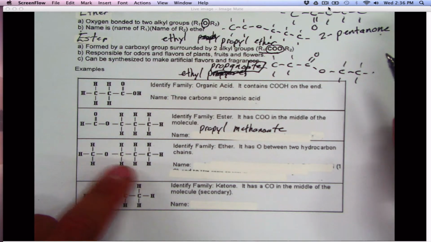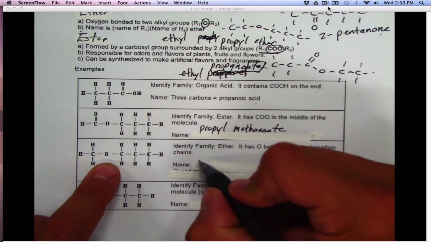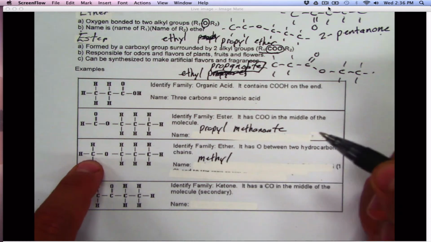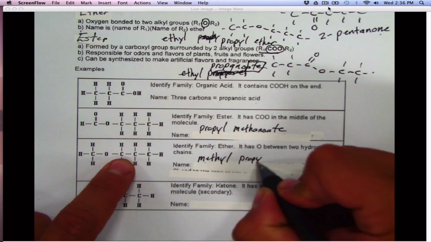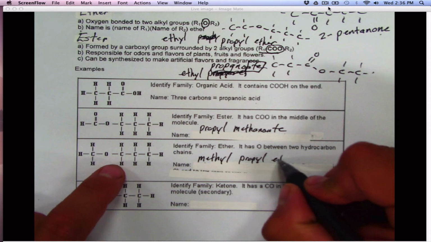Next one, here's the family is an ether because it's a sandwiched oxygen. It's ether, so we can name really either side, but usually we go alphabetical. So we go methyl, because that becomes four, propyl, and then ether.